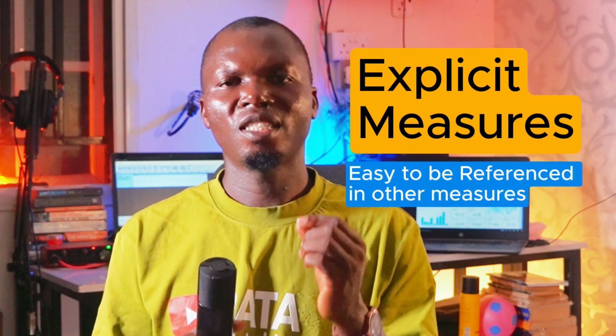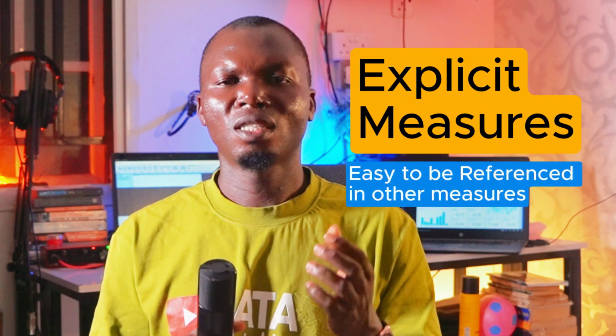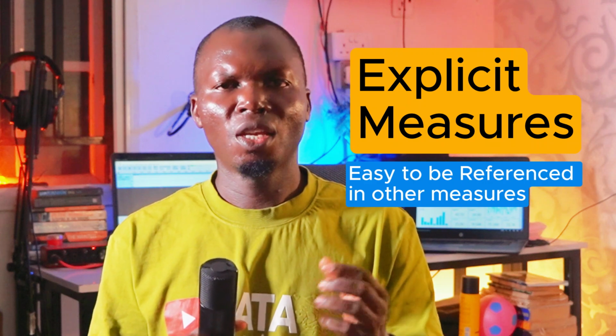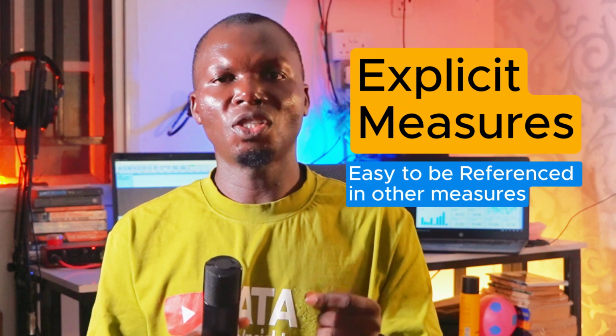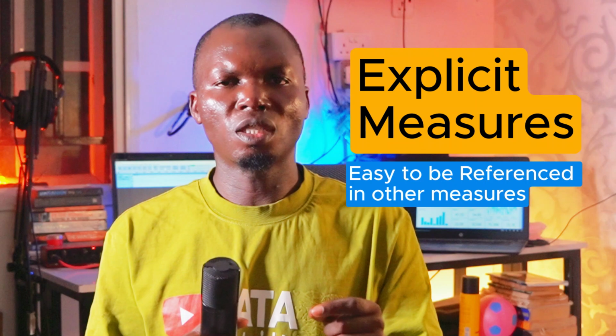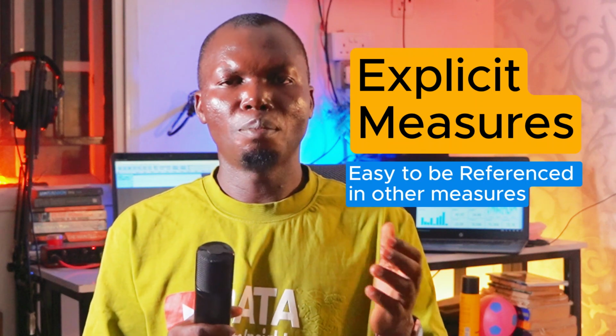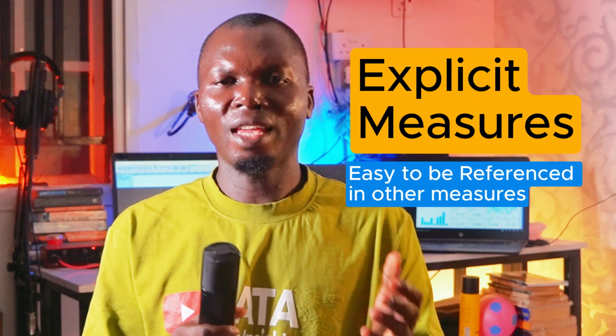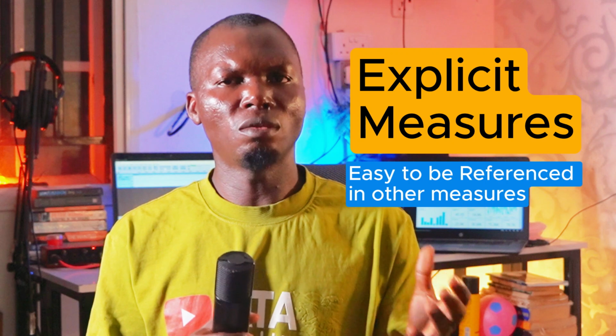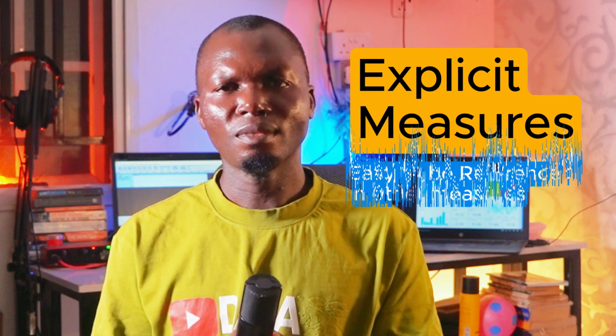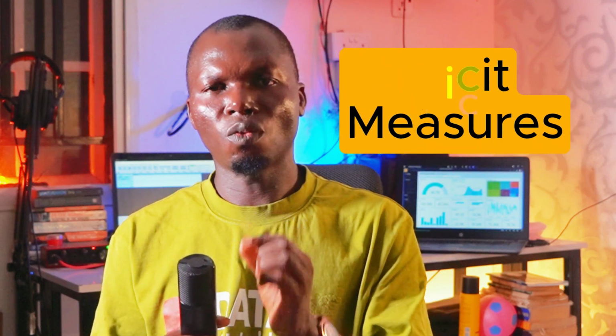For example, if you create a measure that has to do with the total quantity, you can decide to create another measure that filters this total quantity by region, by product, or by any other dimension or lookup value. So now that you have understood the difference between implicit and explicit measure, let us look at it in action.